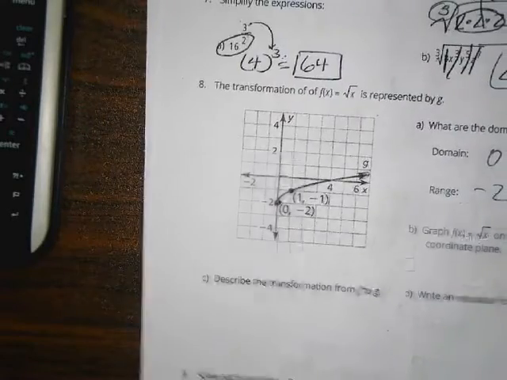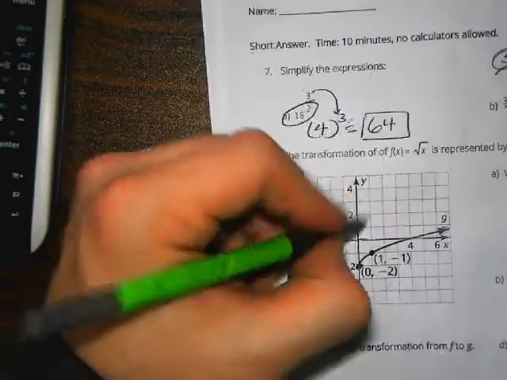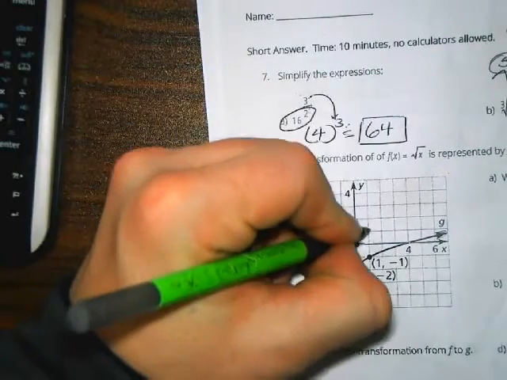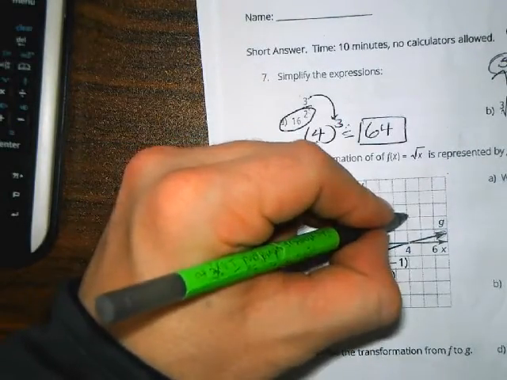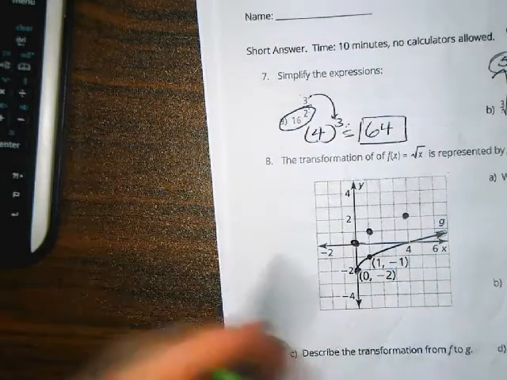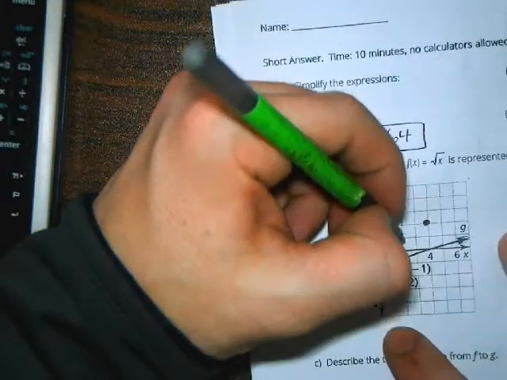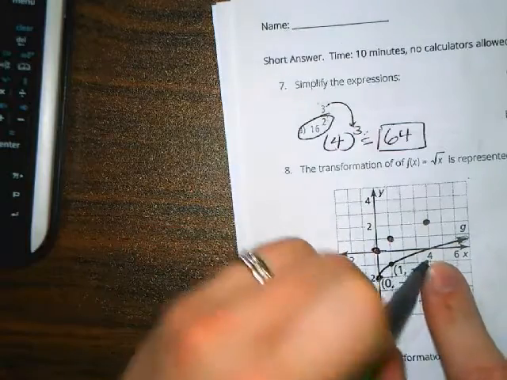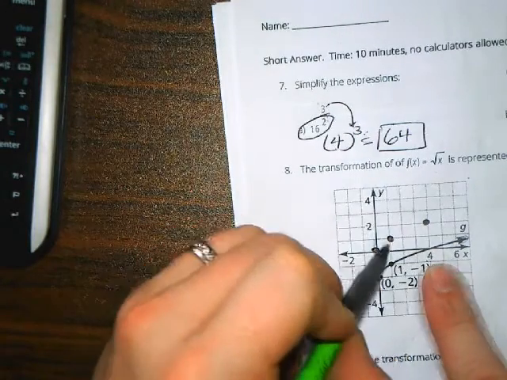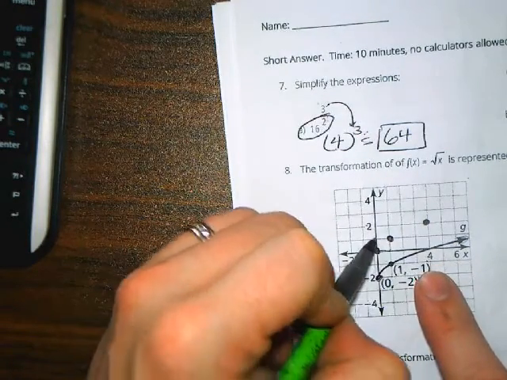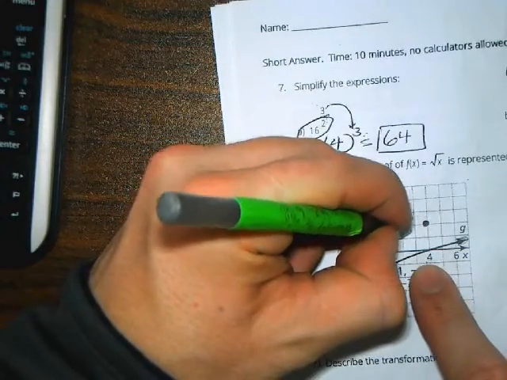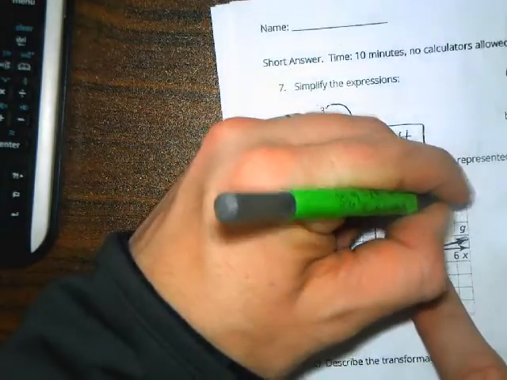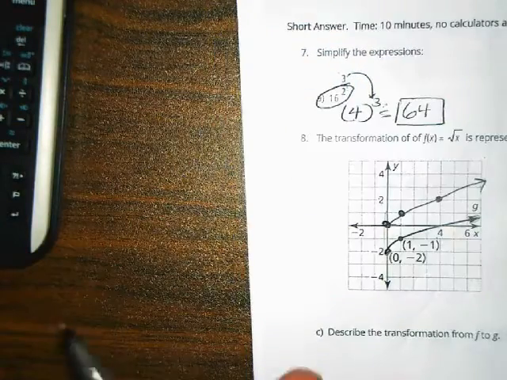On the same coordinate plane, if we needed to graph the square root of x, we're going to have this one here and this one here, and 2, 4 will also be a coordinate point. And this works because the square root of 4 is 2. The square root of 1 is 1, and the square root of 0 is 0. So we're going to start right here, and that's how we graph our function with that domain.